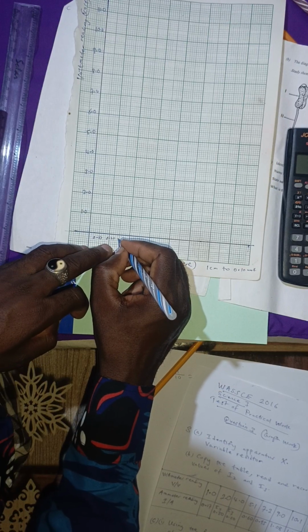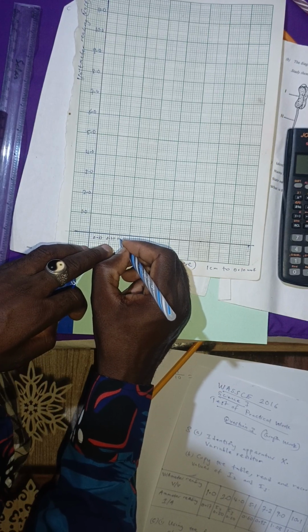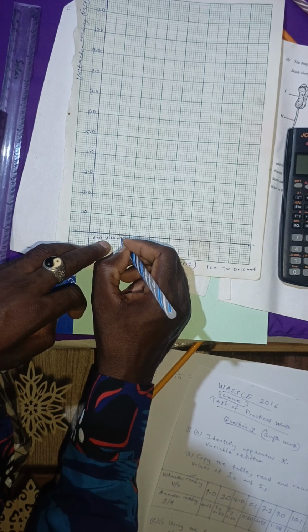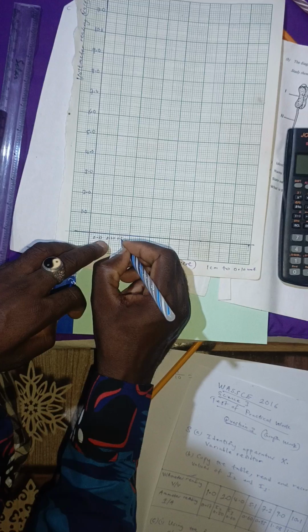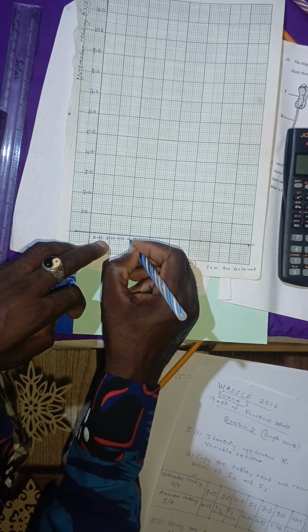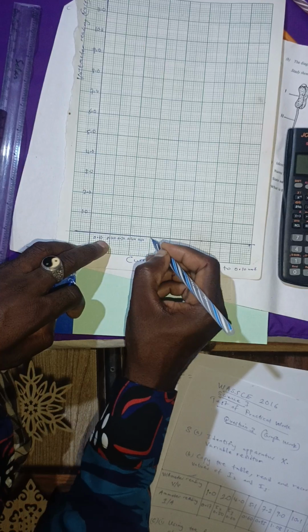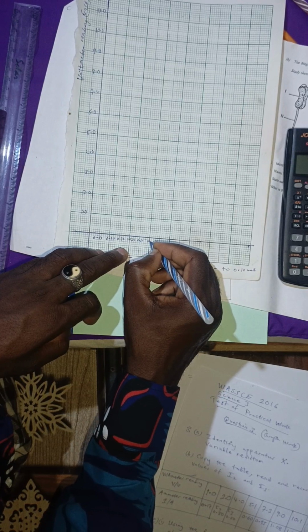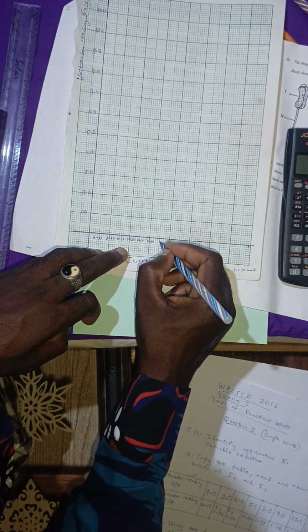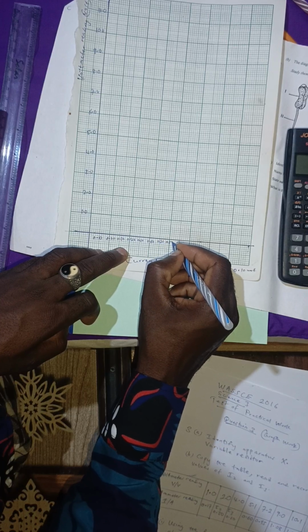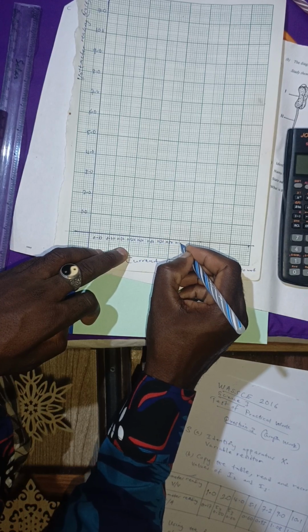The next one, 0.30, 0.40, 0.50, 0.60, 0.70, 0.80, 0.90.